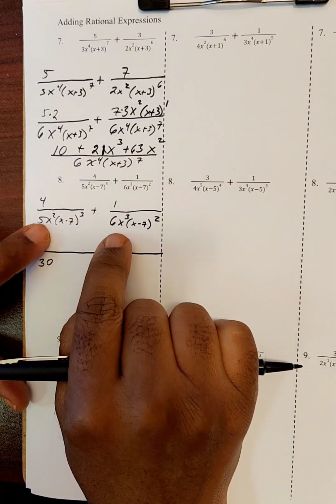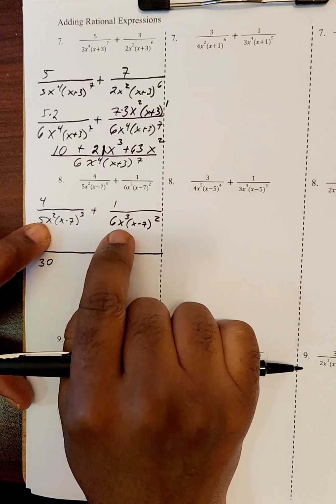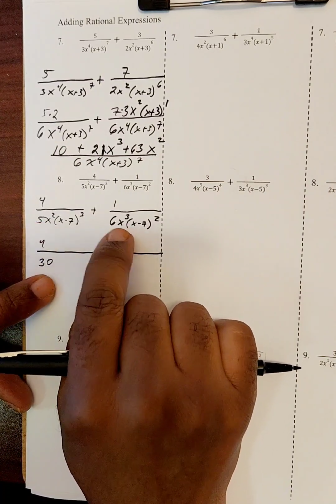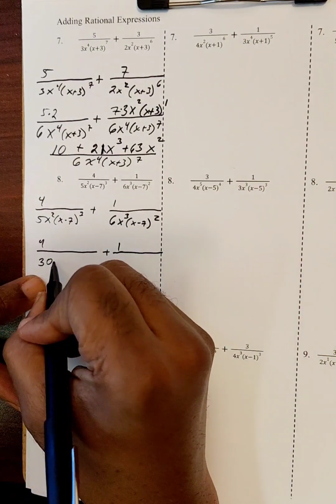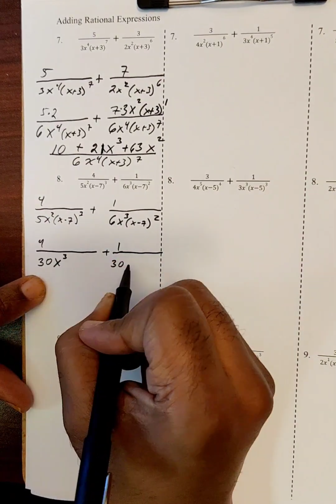Next, we have an x squared and an x to the third power. When it comes to powers, we use the higher power for the least common multiple. So this will be x to the third here and x to the third here.